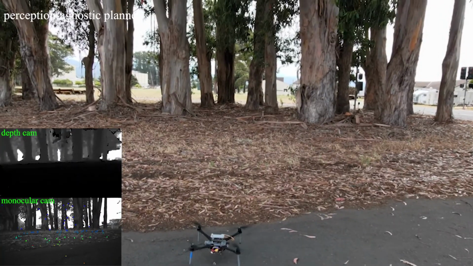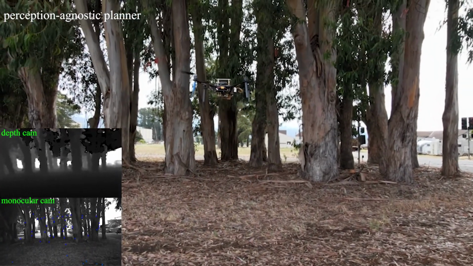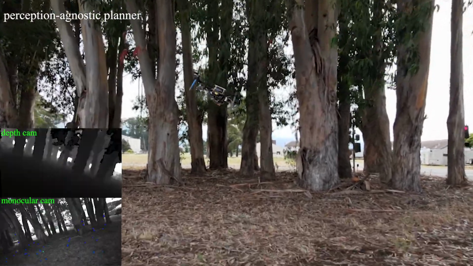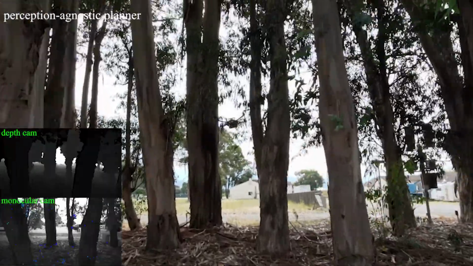In the second environment, the vehicle needs to fly through a small dense forest. The target position is set to 30 meters ahead of the quadcopter. We first show the perception-agnostic planner, which can reach the target avoiding the obstacles.